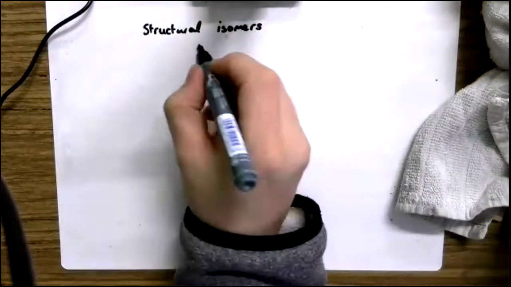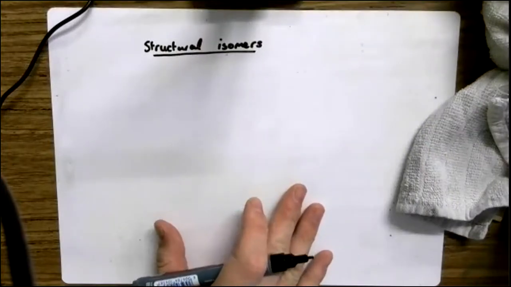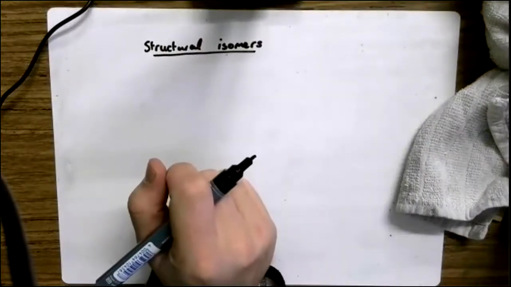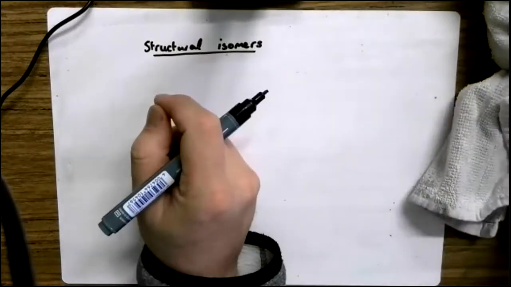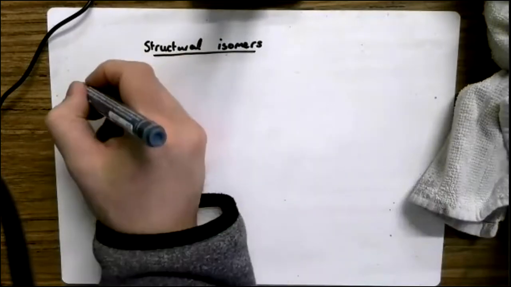So I want you to write a sentence to say whether they are or they aren't structural isomers, and explain your answer, please. Pause the video. Okay, so you should be playing this video if you've tried to write a sentence to explain if they are structural isomers or not. So it should read something like this. I'm hoping this is what you wrote.